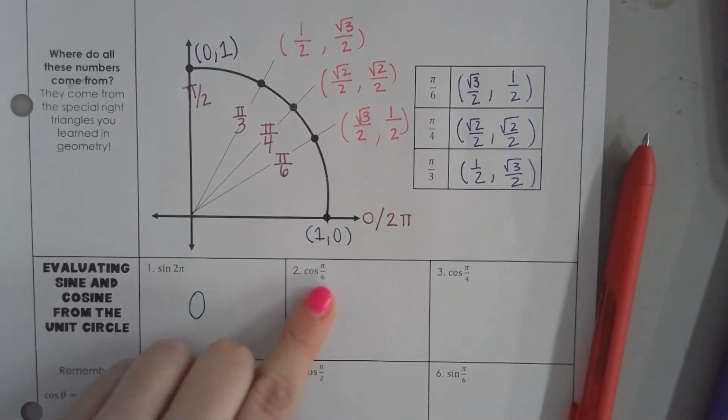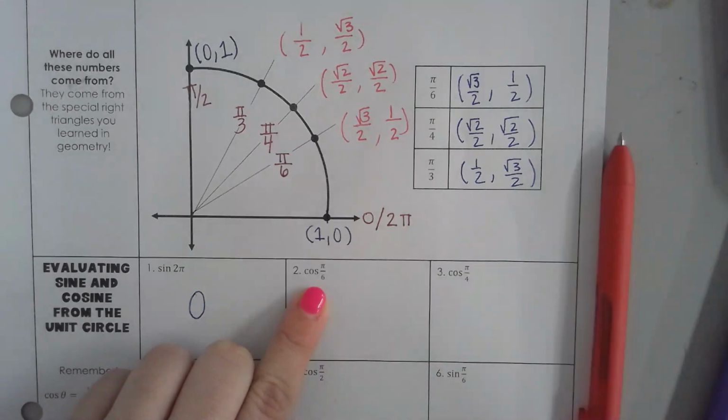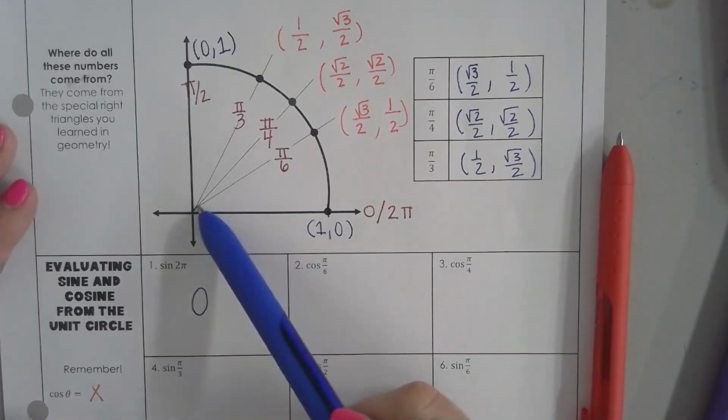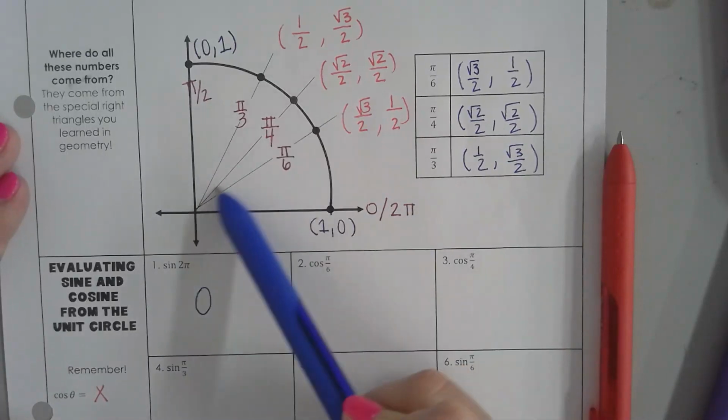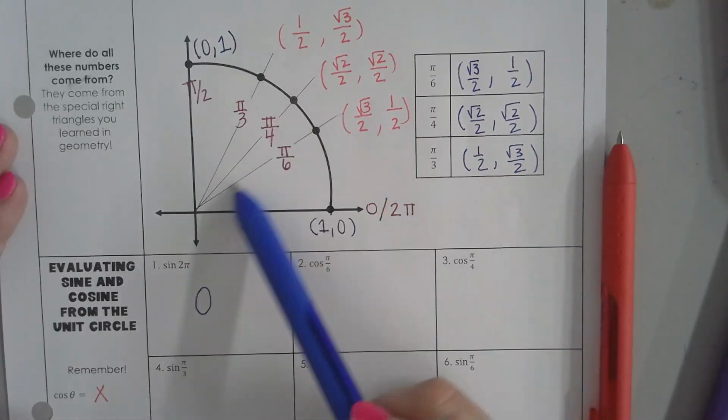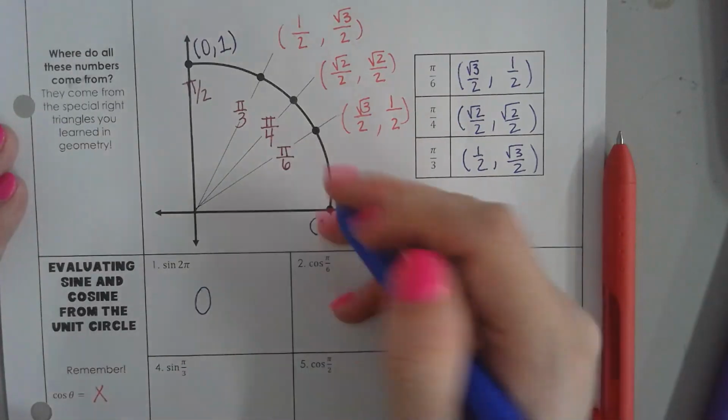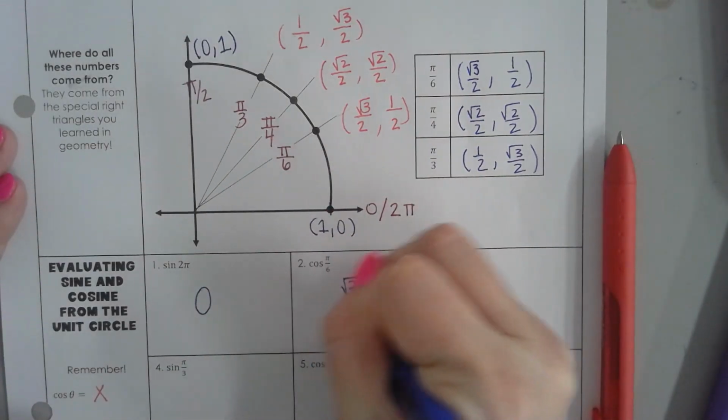So cosine of pi over 6. I'm going to go to where pi over 6 is located on my unit circle, which is this line right here. And cosine is the x. So it's square root of 3 over 2.